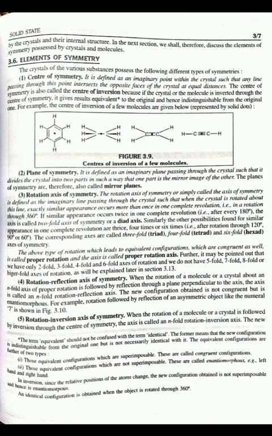Second, plane of symmetry. It is defined as an imaginary plane passing through the crystal such that it divides the crystal into two parts in such a way that one part is the mirror image of the other. The planes of symmetry are therefore also called mirror planes. Third, rotation axis of symmetry.